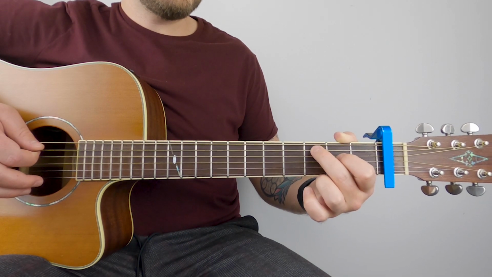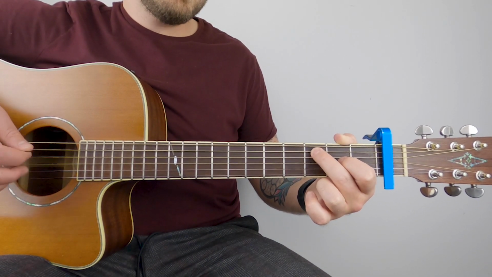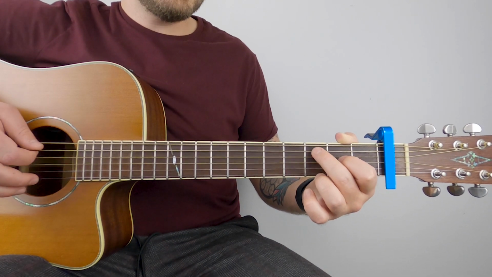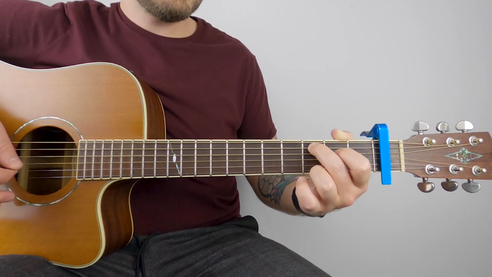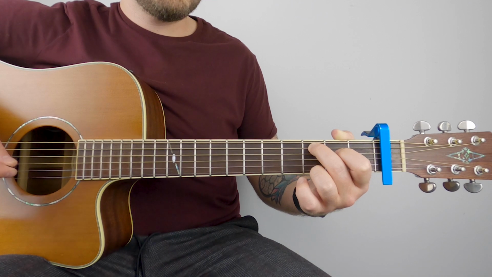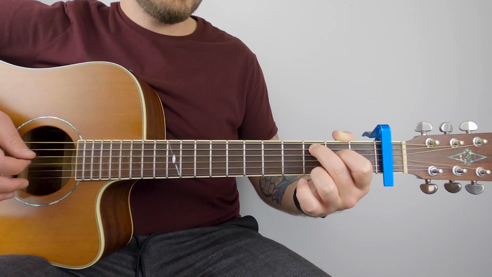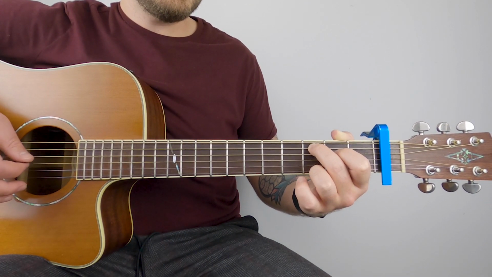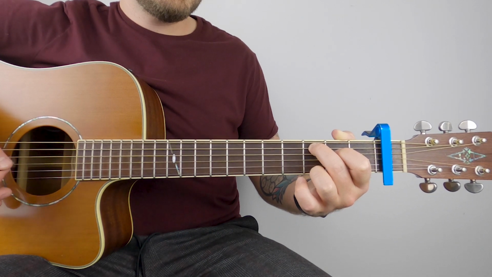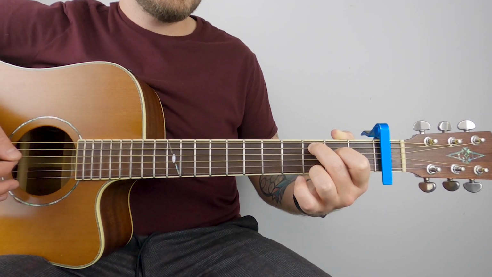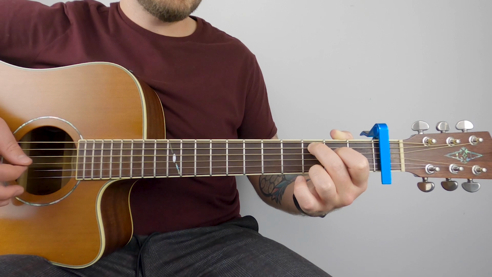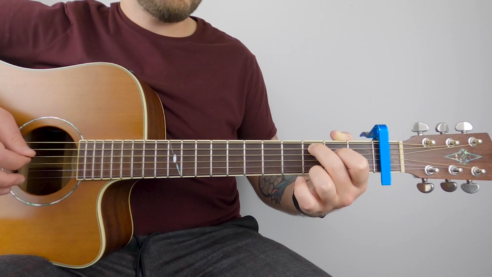Then move your middle finger to the 3rd fret of the A string, and you're picking very similar. It's going to be A, D, G, D, B, G, D, G.